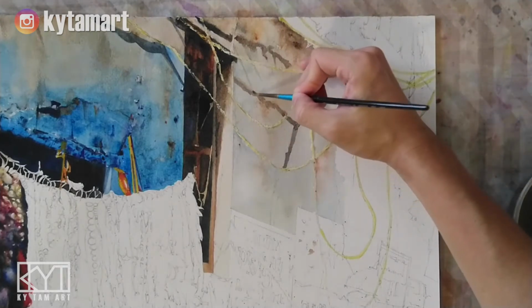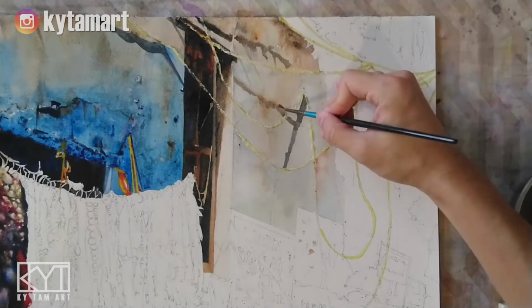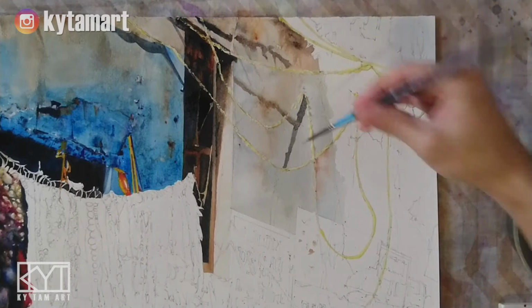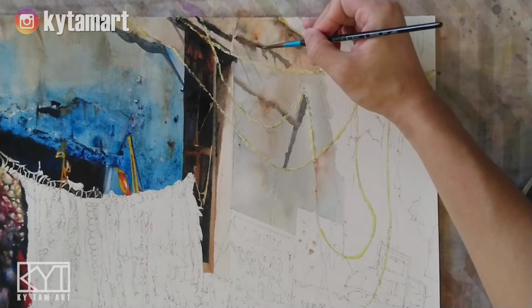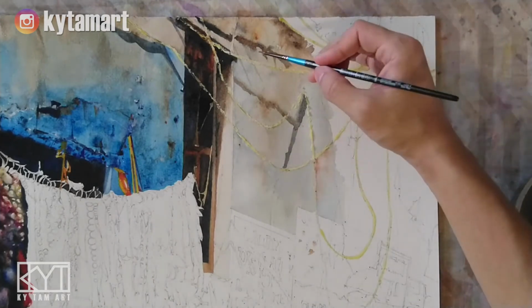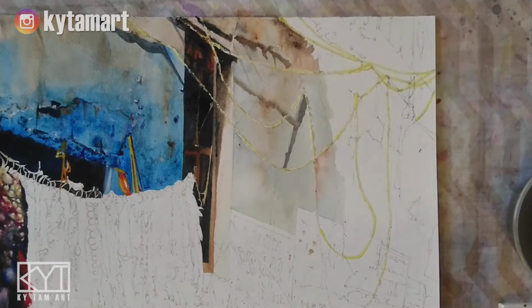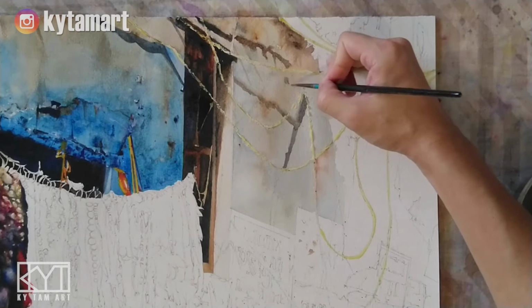Again using my small little brush to help me with painting and to soften the edges of the shadows. So making sure that the shadows have all these soft edges, and we can also use some tones of brown to help make the shadows look more brown.